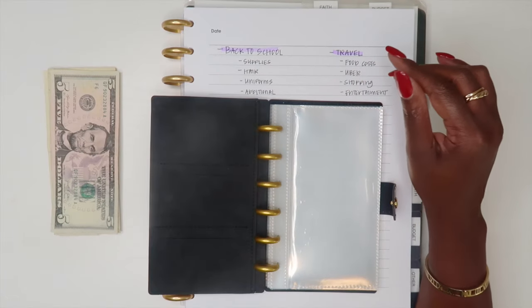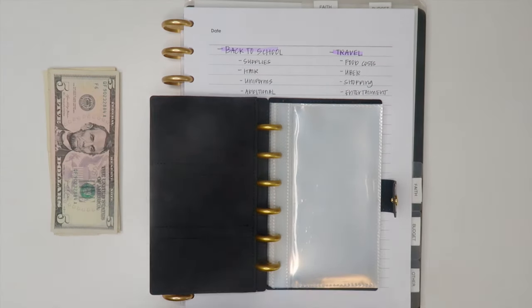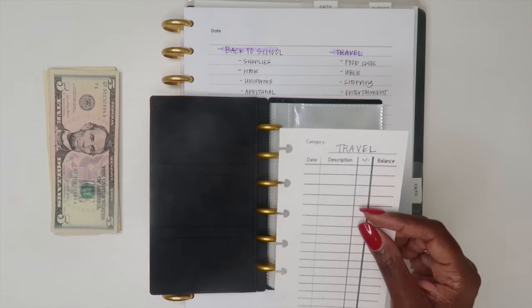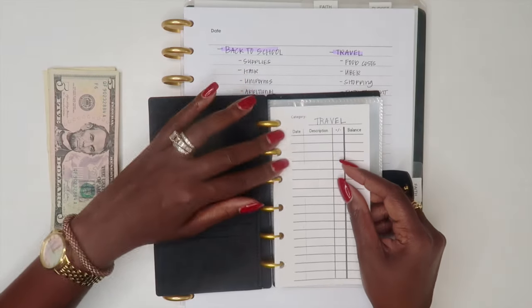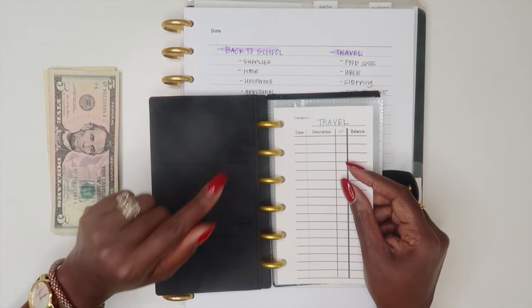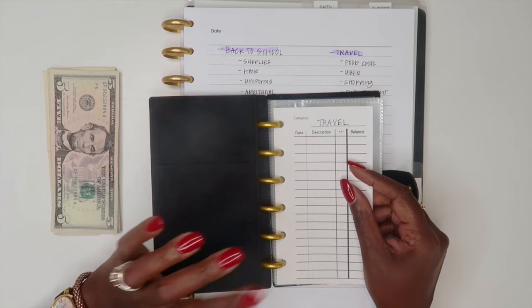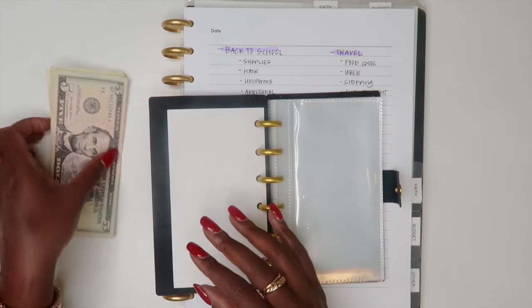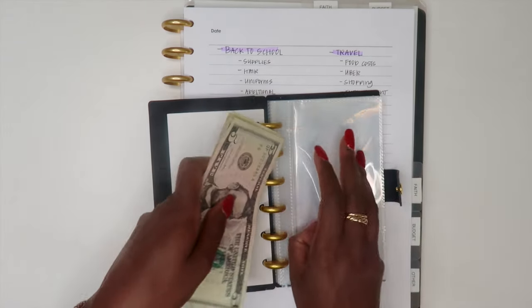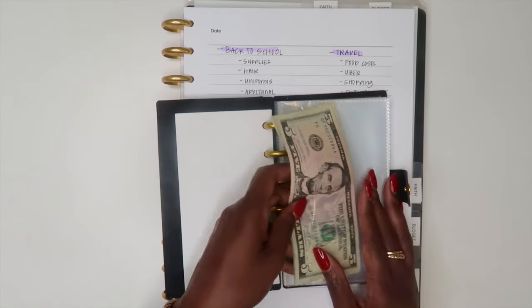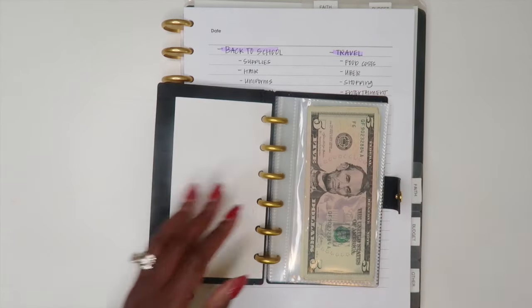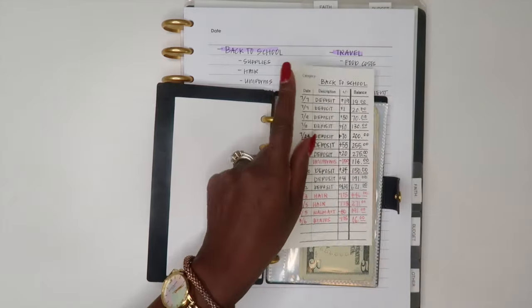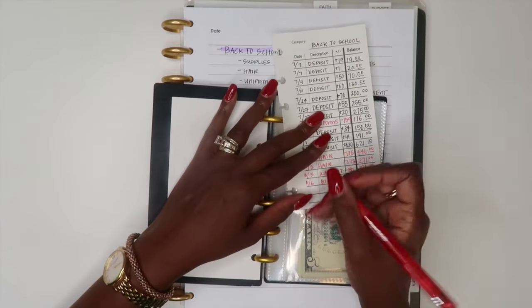We have $16 here that is ready for my next cash envelope. So what I'm going to do is put my trackers in order of what I am expecting to need money for first. So the very first category is my travel category. I have some upcoming travel at the end of September. So we are going to add in this $16 here, and we are going to take it out.